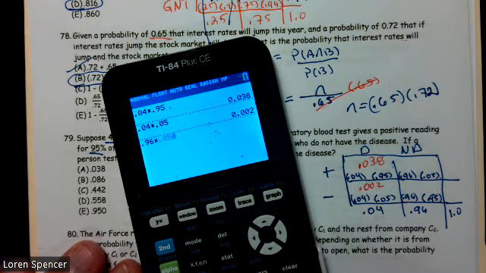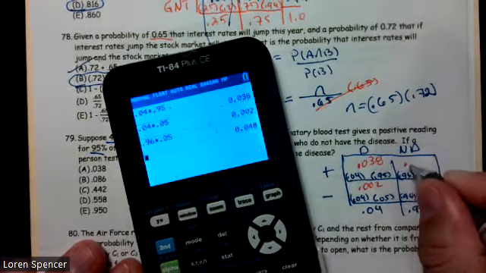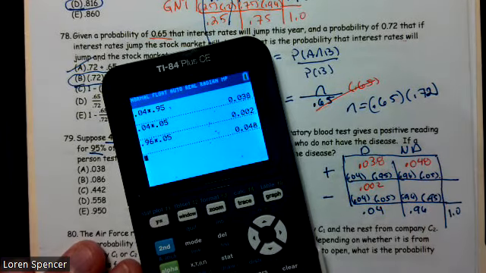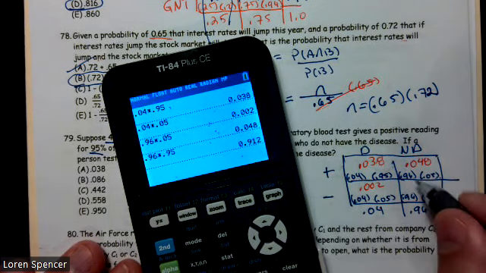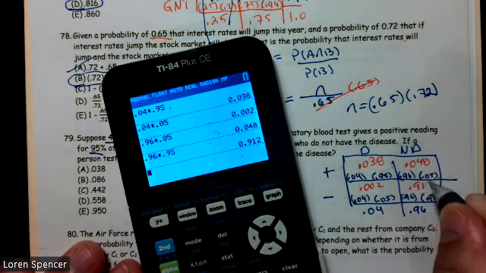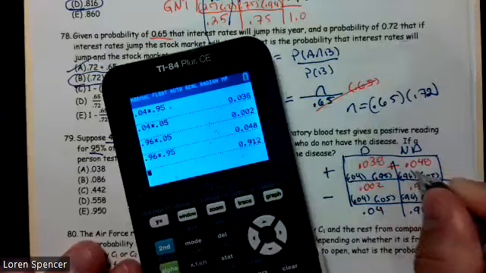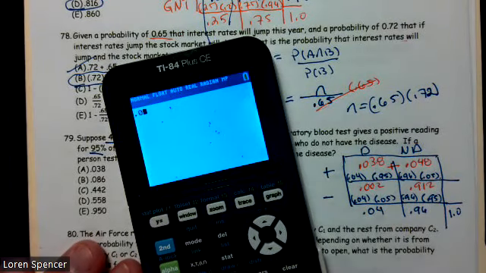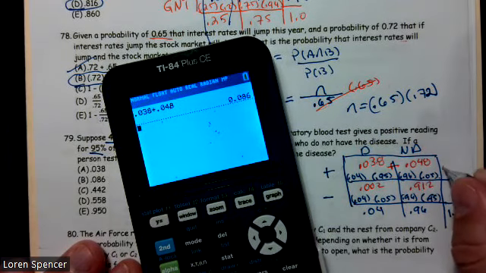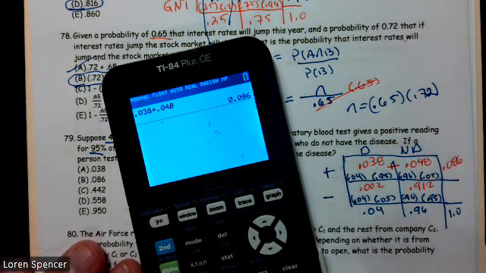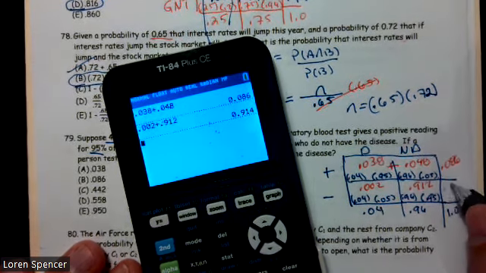0.96 times 0.05 is 0.048, and then 0.96 times 0.95 is 0.912, and this plus this equals that. Now I need to add crosswise. So 0.038 plus 0.048 is 0.086. And 0.002 plus 0.912 is 0.914.